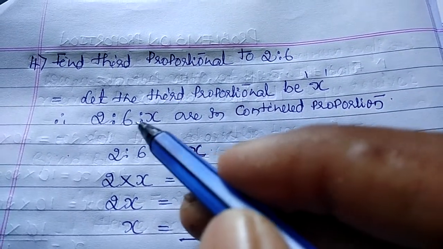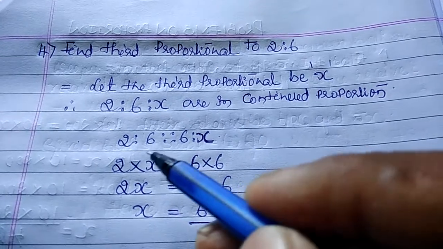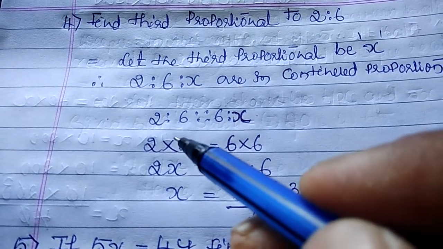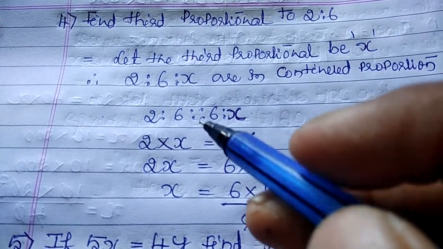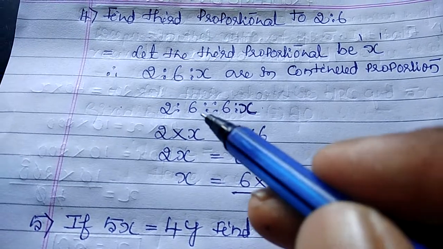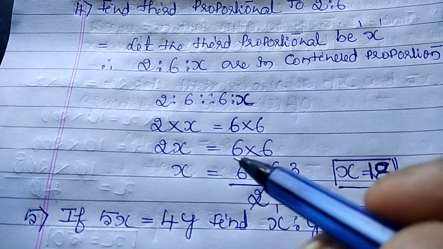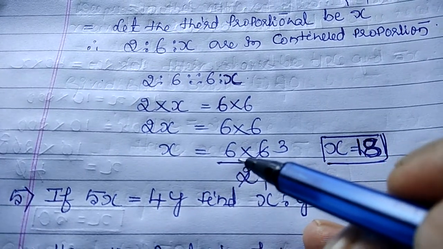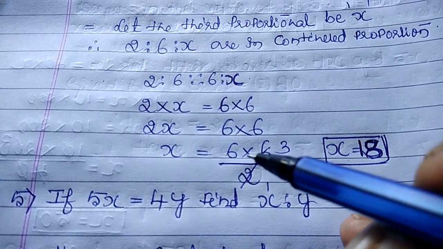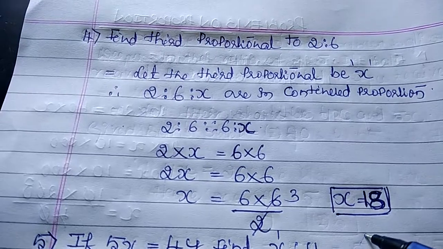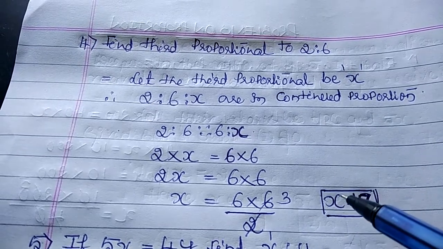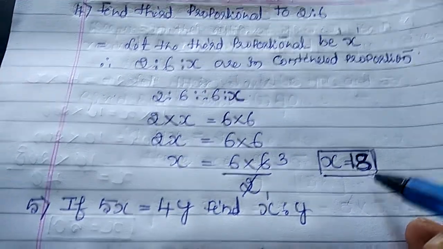Likewise, if 2:6:x are in continued proportion, then 2:6 is proportionate to 6:x. So then applying the rule of proportion, product of extremes is equal to product of means. 2 into x is equal to 6 into 6. 2x is equal to 6 into 6. x is equal to 6 into 6 by 2. 2 1s are 2, 2 3s are 6, therefore 6 3s are 18. So this is the third proportional to 2 is to 6: 18.